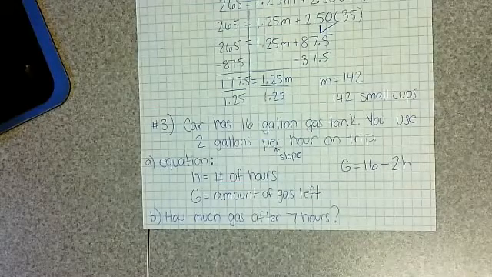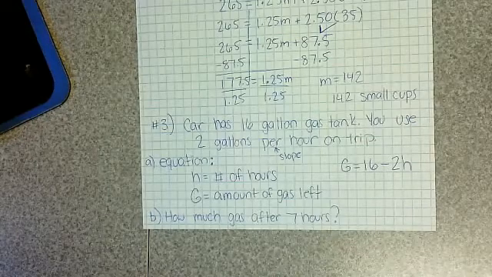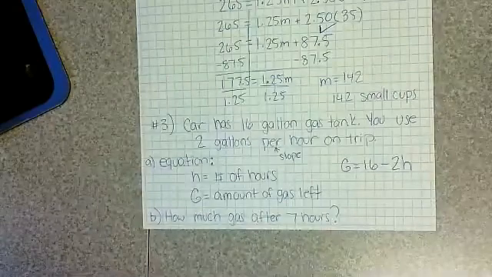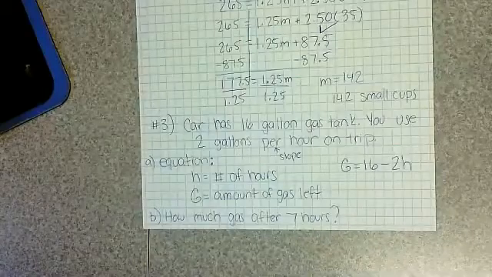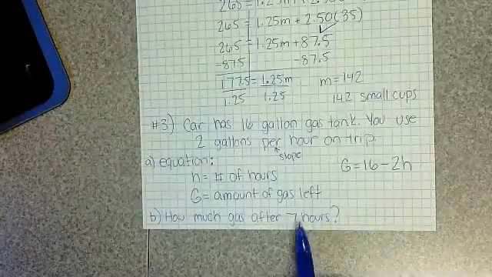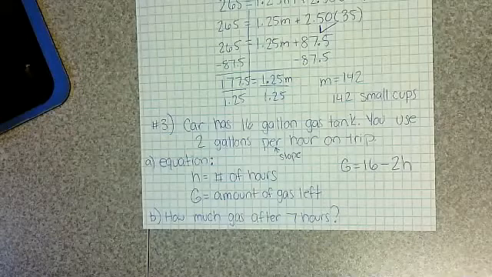Type your number answer into chat for me. After 7 hours, how much gas are we going to have left in the tank? Think about where you can put that 7 into this equation. And what would our number answer be?